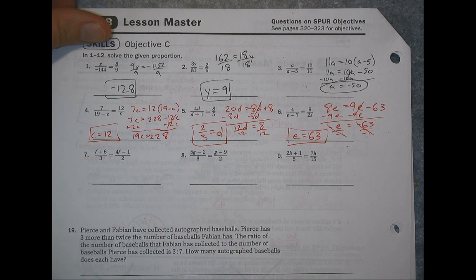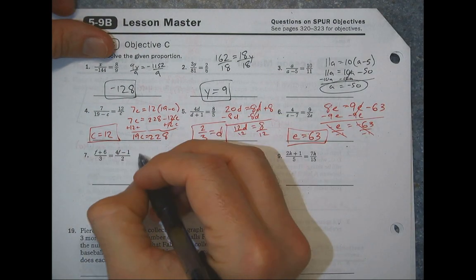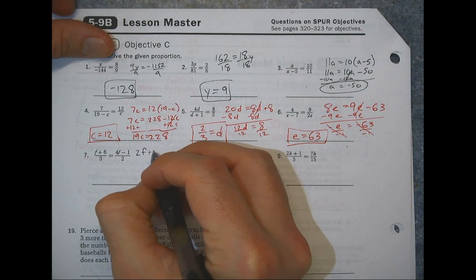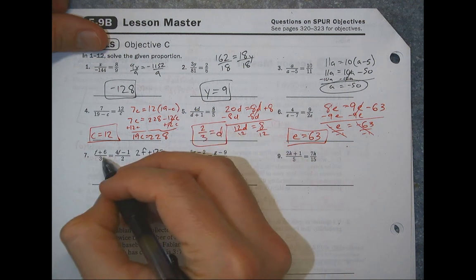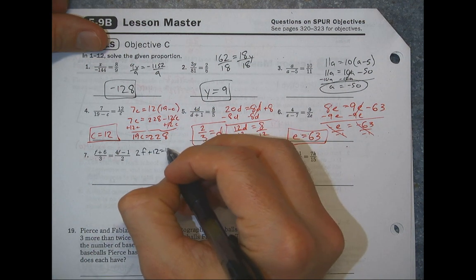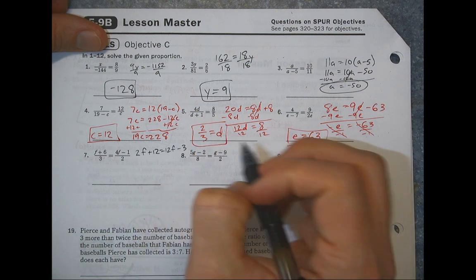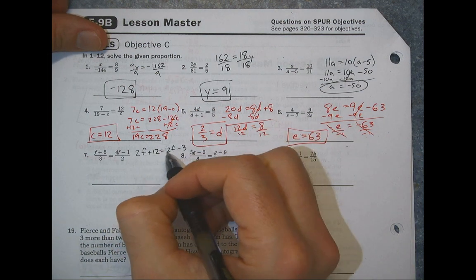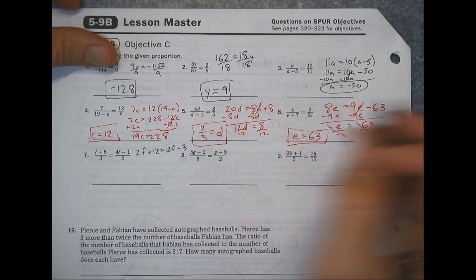Number 7, 2 times all of this, I'm going to get 2f plus 12. 3 times all of this, that's 12f minus 3. Now it doesn't really matter which one, so I'm going to go ahead and get rid of the smaller of the two.